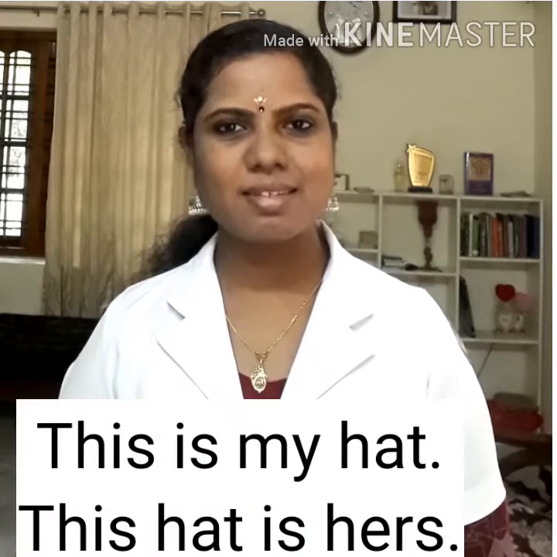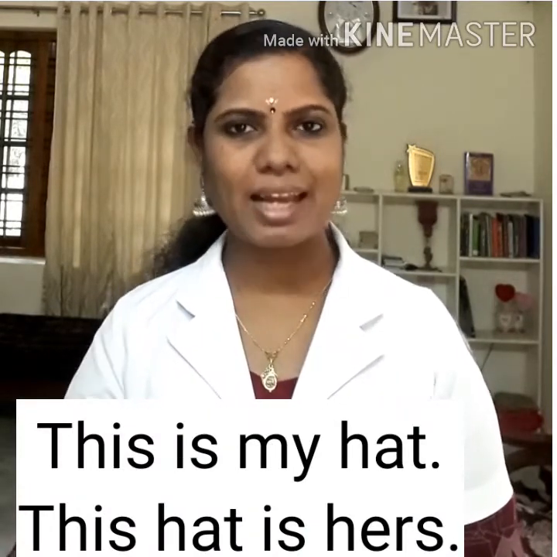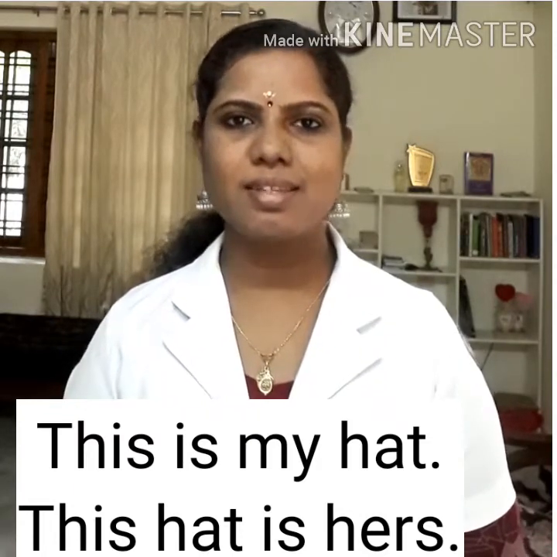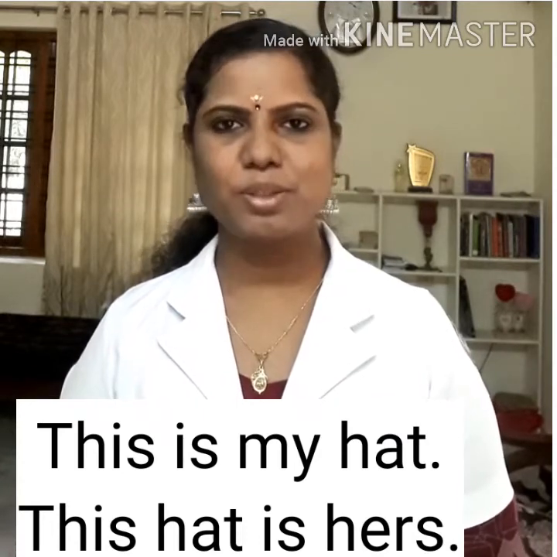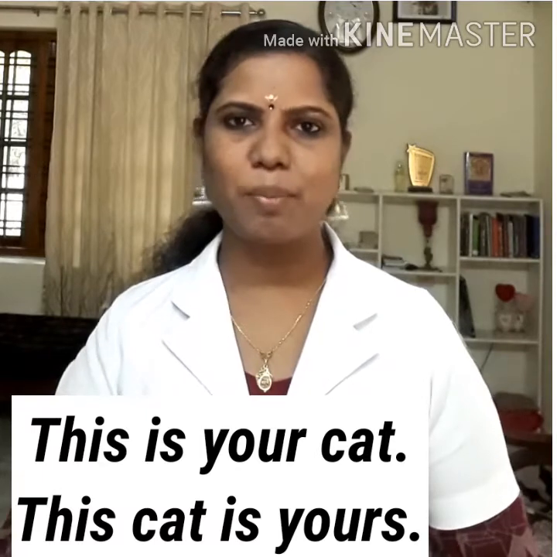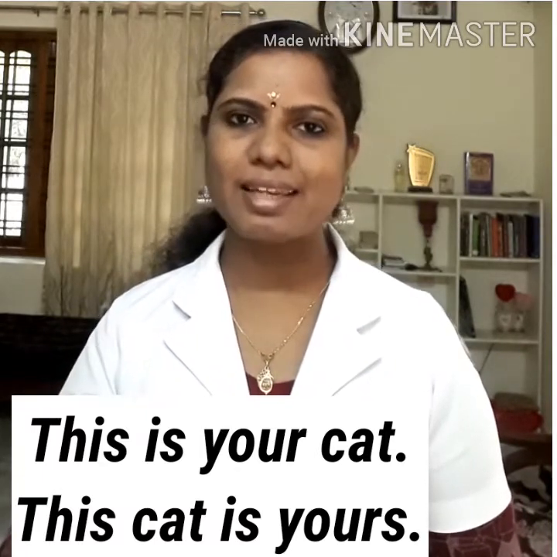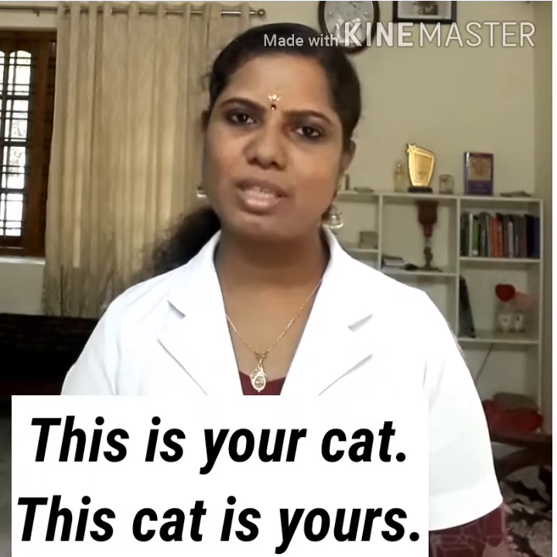For example, this is my hat. My is a possessive determiner, hat is the noun. This is hers. The hat is hers. So, hers is standing alone. It doesn't need the support of any nouns. This is your cat. Your is the possessive determiner. This cat is yours. Yours is the possessive pronoun here because it stands alone. It doesn't have the support of the nouns.